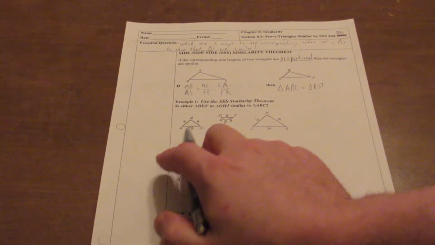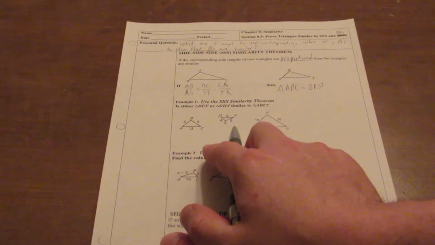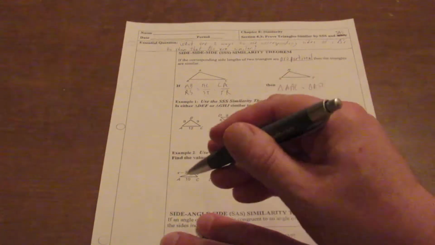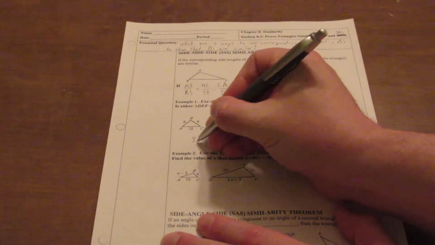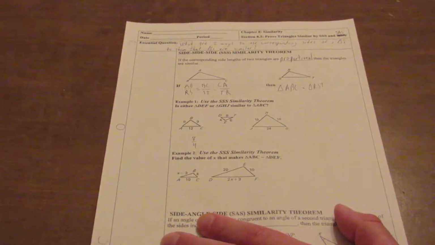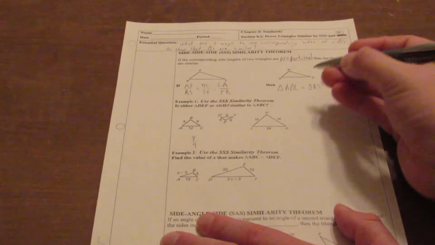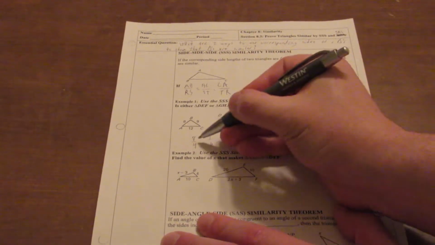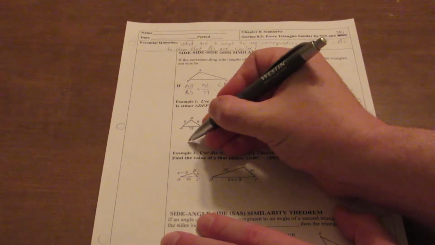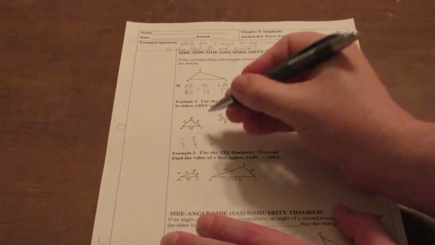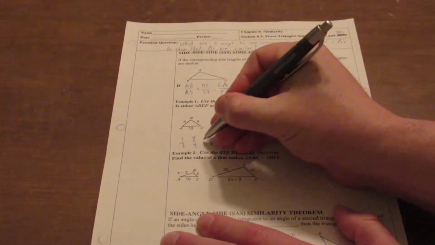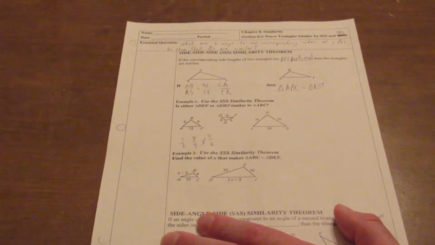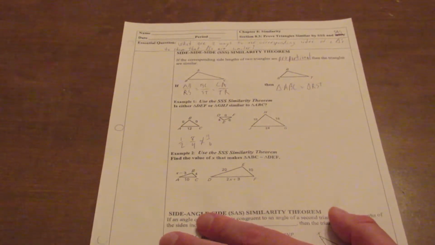So when I'm looking here, I'm comparing ABC to DEF. So 8 to 4, and then 9 to 6. 8 to 4 we know reduces to 1/2, whereas 9 to 6 is clearly not going to be 1/2. So those are not equal. So ABC is not similar to DEF.